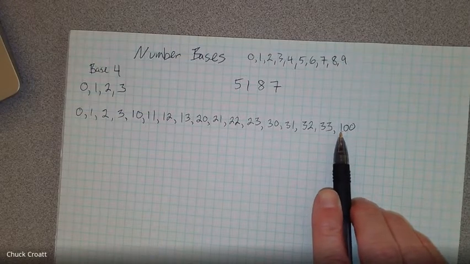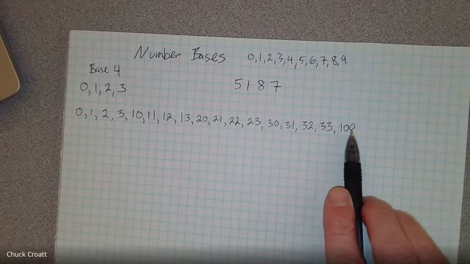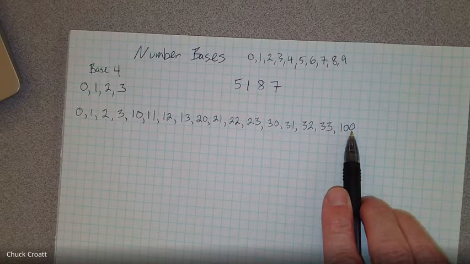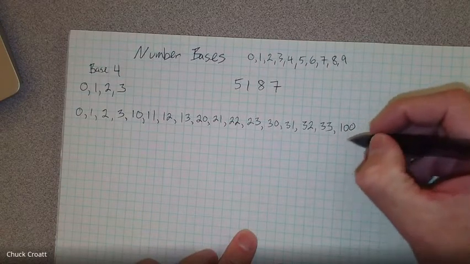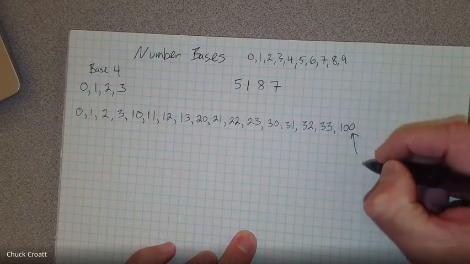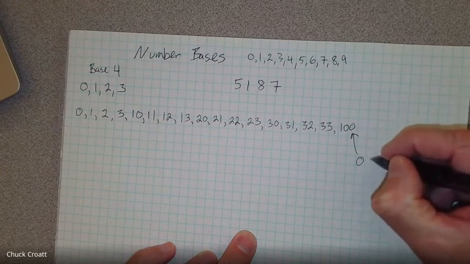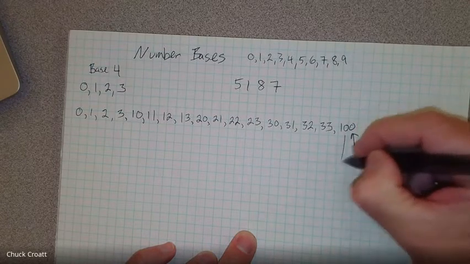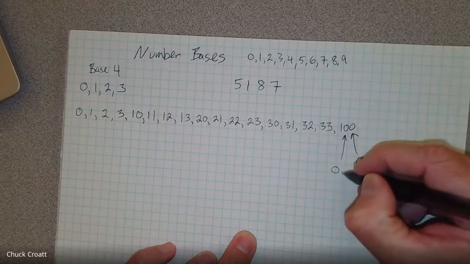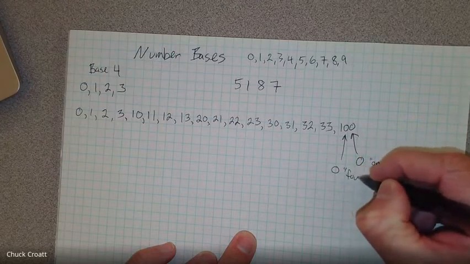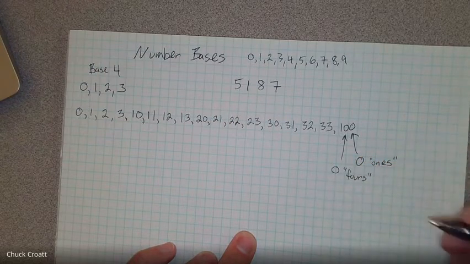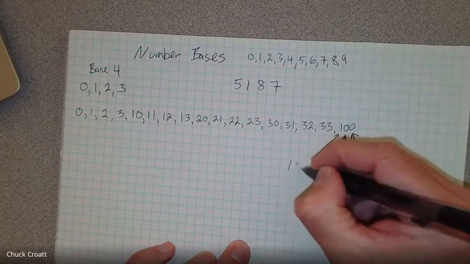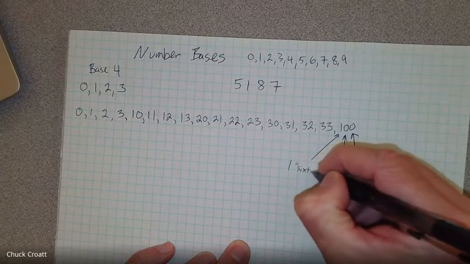I've got 1 16 and no 4s and no 1s. This is the point at which I'm going to think about this. As we're looking at these digits, this is 0 1s. That 0 means that I've got 0 4s, and that 1 means that I've got 1 16.